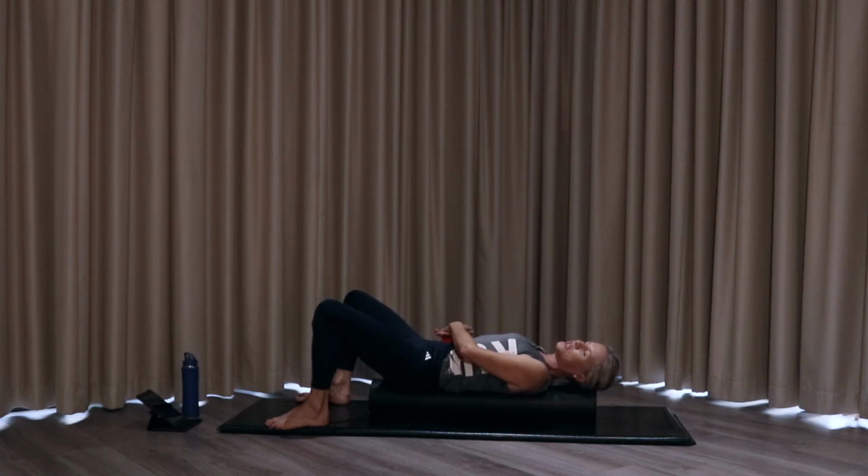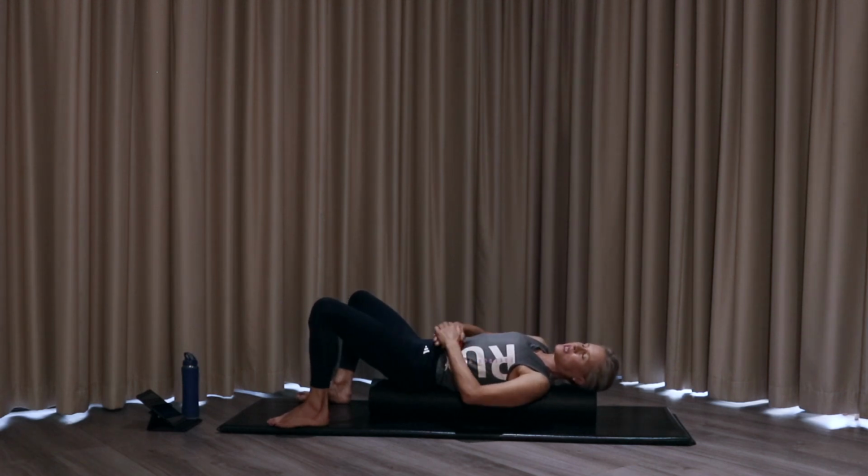Take the ball and let's massage in little circular motions up the ascending colon, inside the right rib cage, come across the transverse colon and work down the descending colon. So circular motions down towards that left hip. We're going to do that 3 more times.